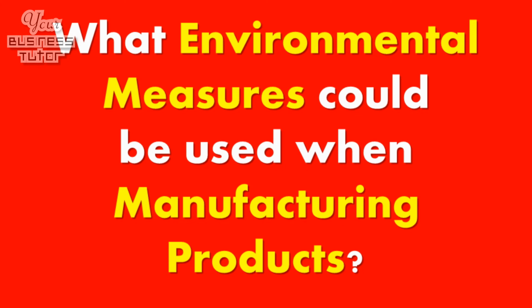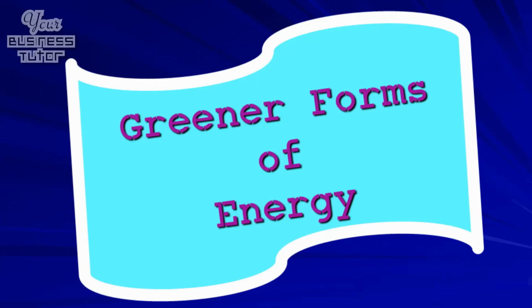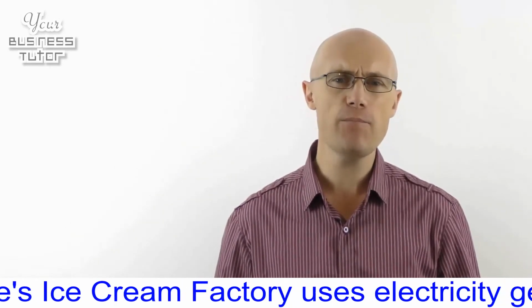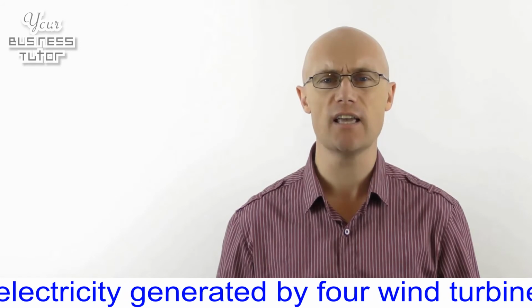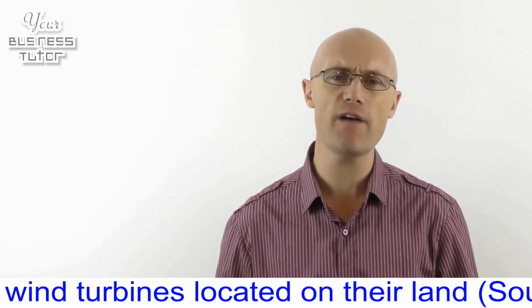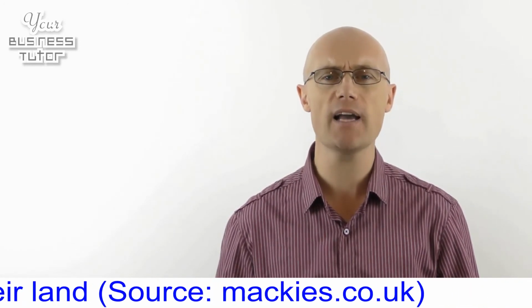Okay, let's now look at environmental measures that could be used when manufacturing products. One of the best ways to be more environmental in the way products are made is to use greener forms of energy such as solar or wind. In fact, if a business has these sources on site, it can end up generating enough energy that it can even sell back excess capacity to the grid.